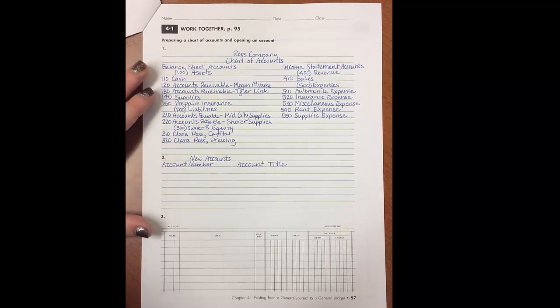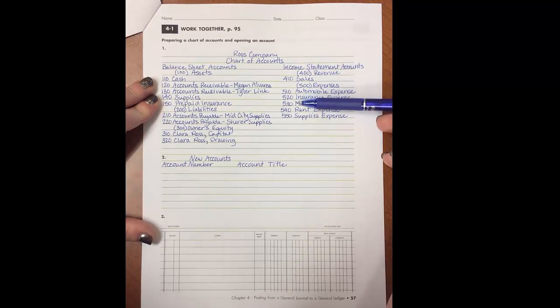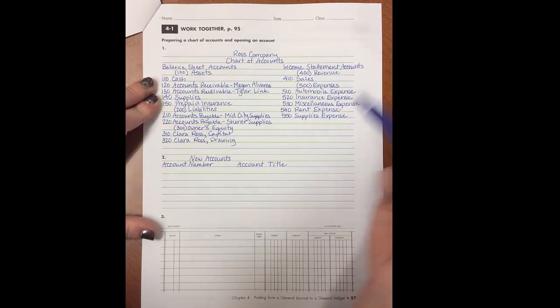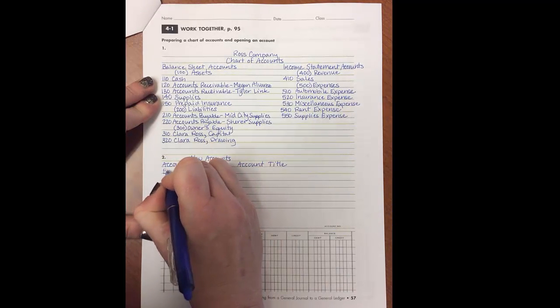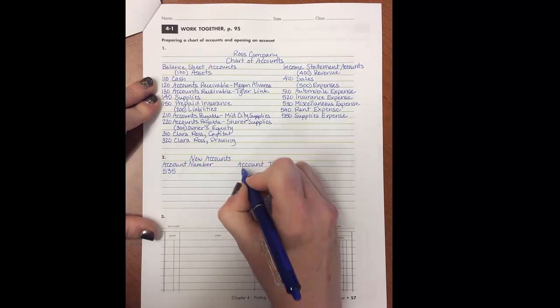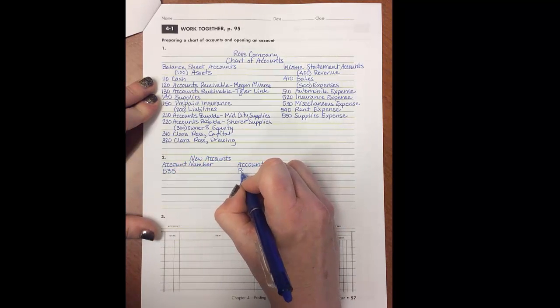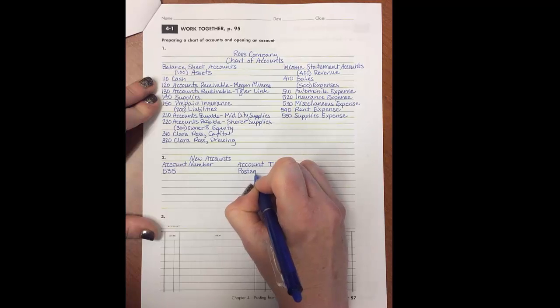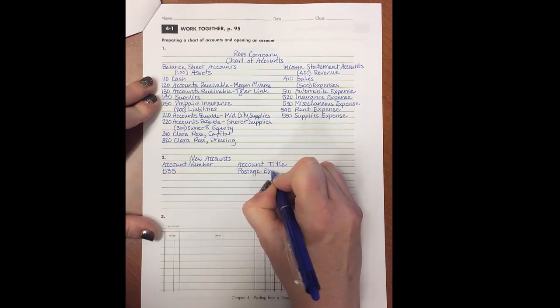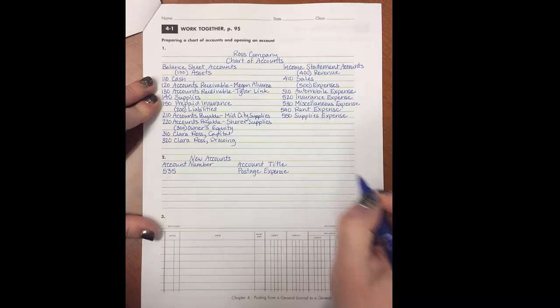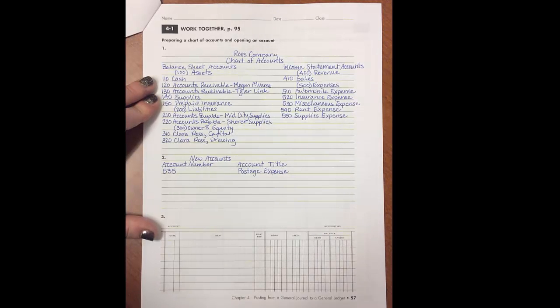Okay, so first we have postage expense. So if we come here and look where that would be alphabetically, it's going to be right in between 530 and 540. So we're going to make this account 535, and the account title will be postage expense. And then the next one is utilities expense, and we see that utilities would be after supplies.